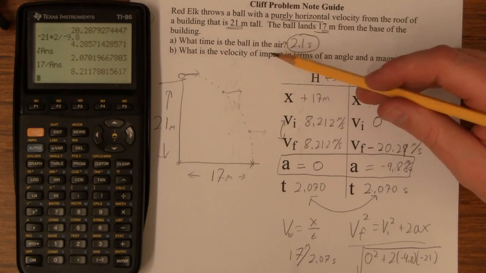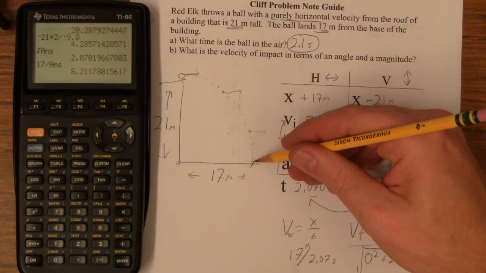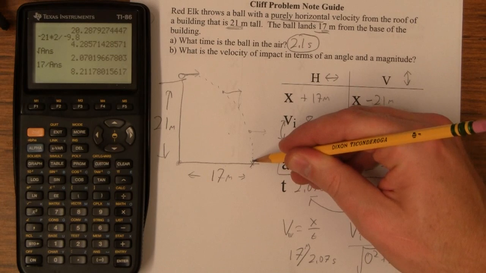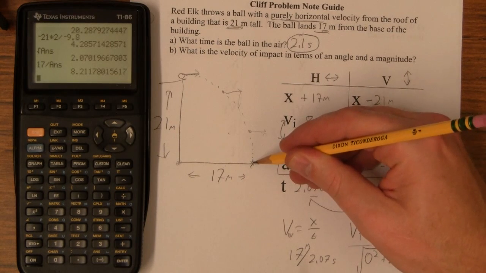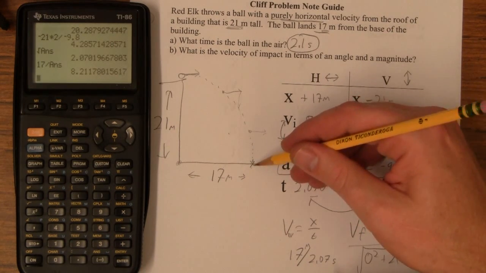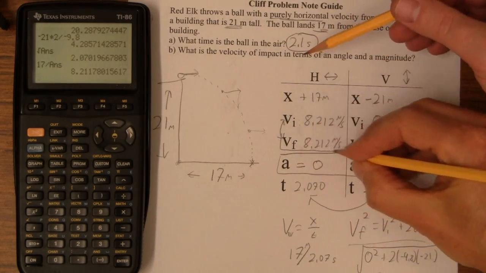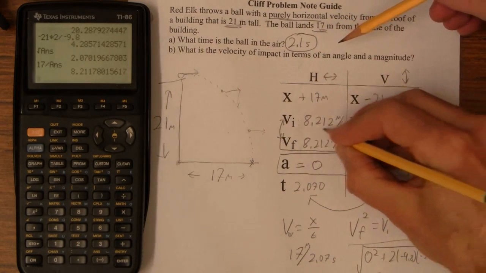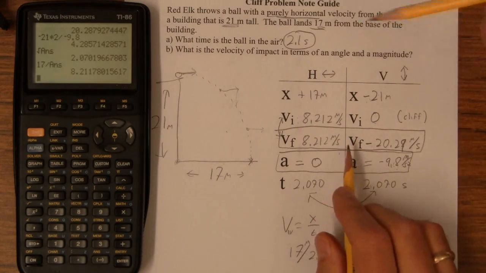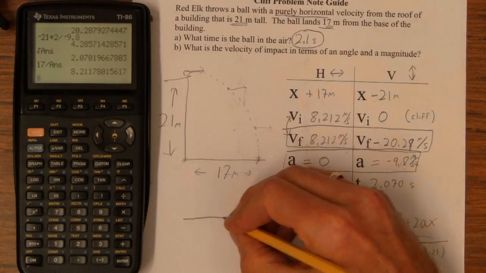It says, what's the velocity of impact? We're talking about right before it hits the ground. Kids always want to say 0. Well, yeah, I know. After it stops rolling around and stuff, it's 0. So when we say impact, we're talking about right before. So let's take that and make a vector.